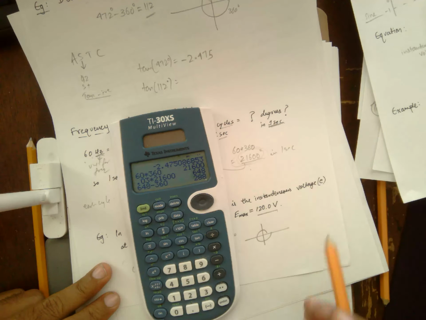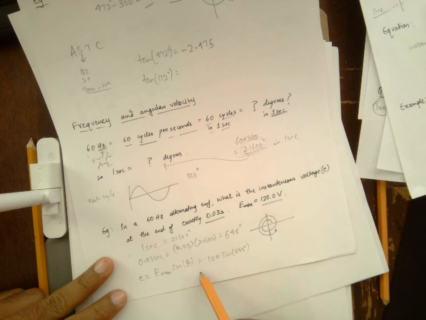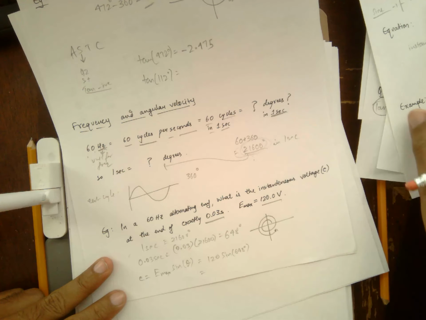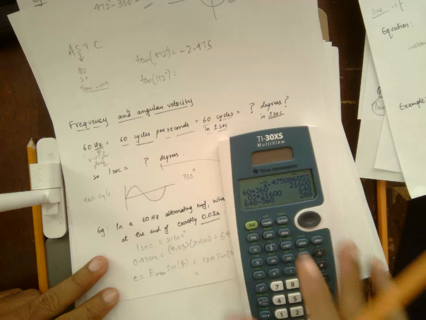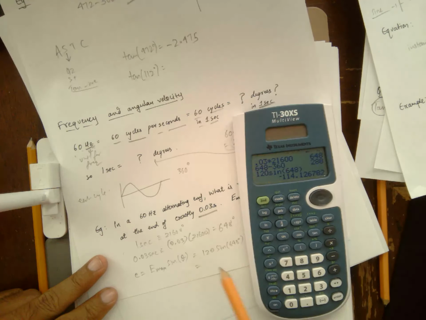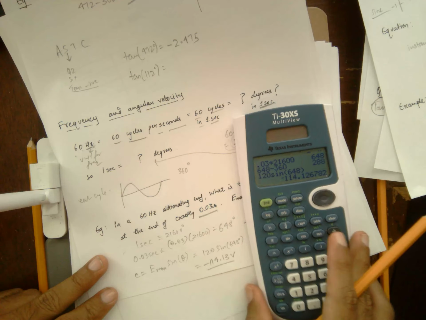So E is Emax sine theta, which is 120 sine of 648. Fourth quadrant, ASTC, so I expect it to be negative. 120 sine 648 is negative 114.13 volts, which means at 0.03 seconds the polarity is switched, and the voltage across our source is negative.